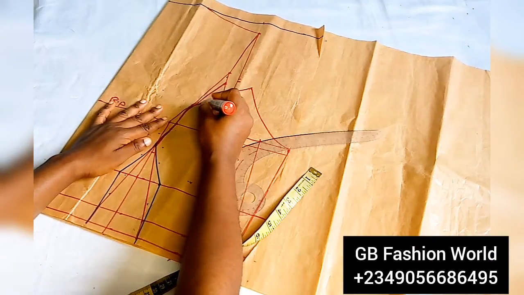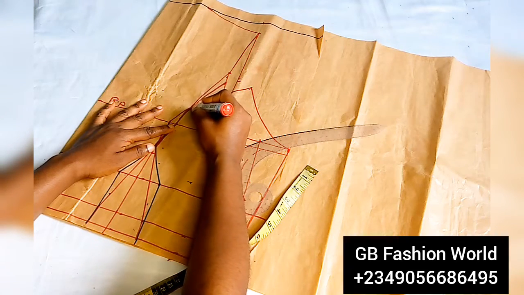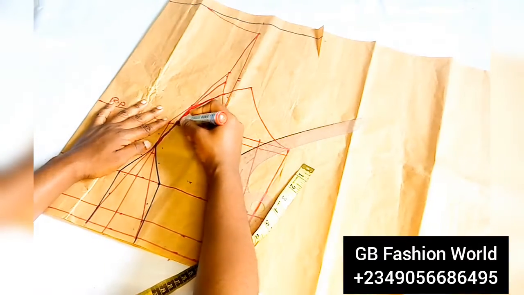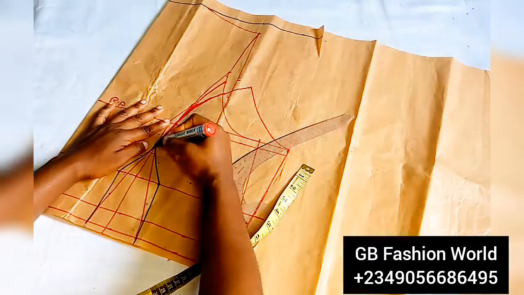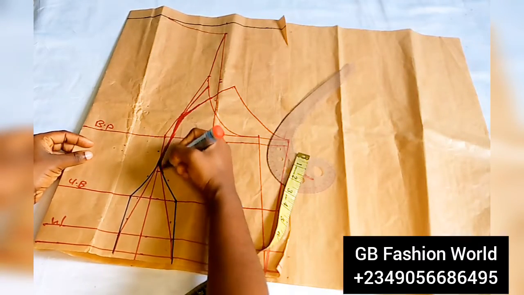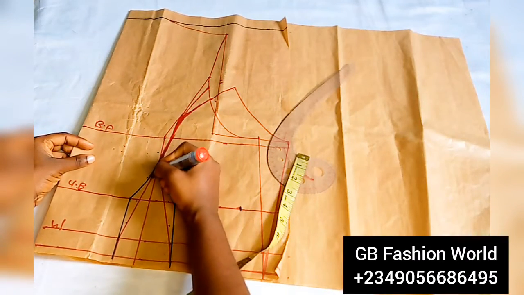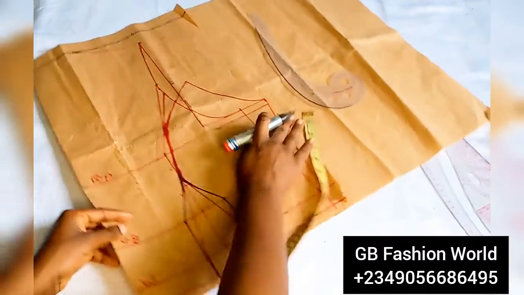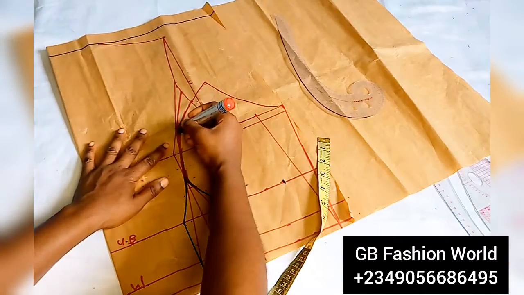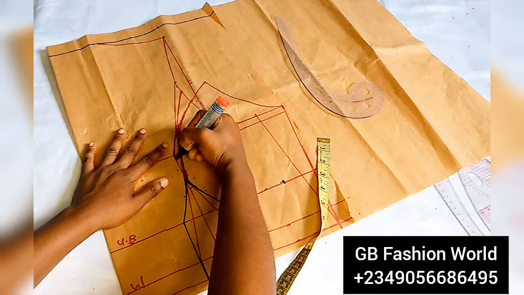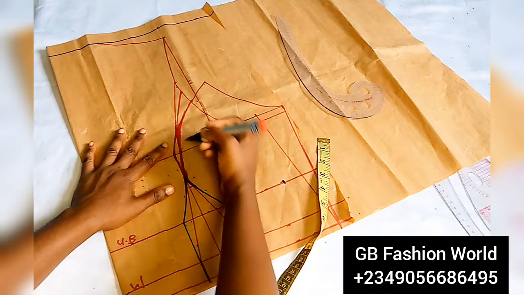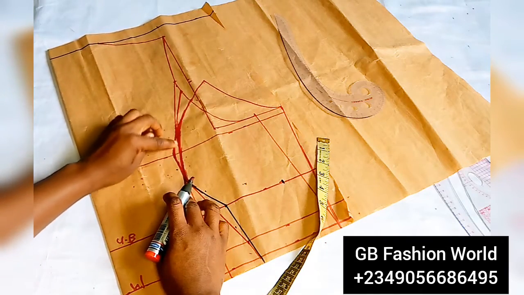Use your hand to do that. This is going to help eliminate excess around here, because most times when you are done, you will find out that there is an excess here.